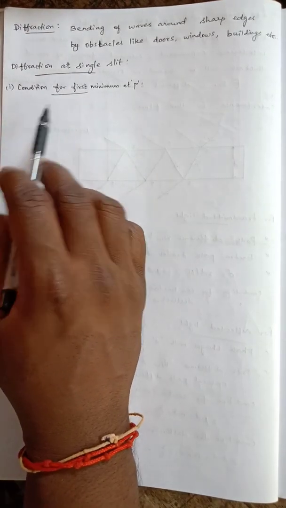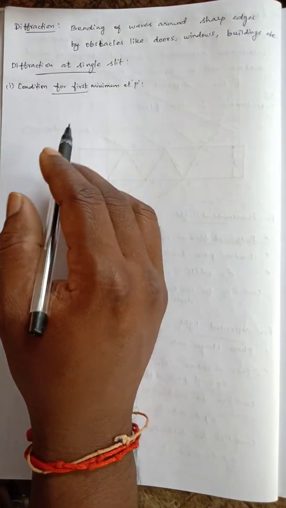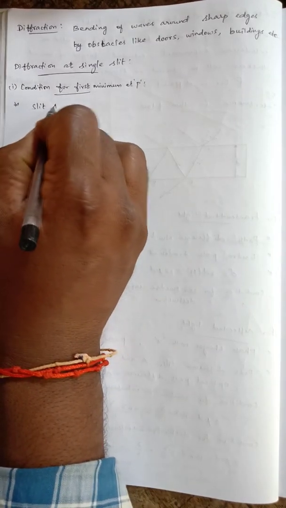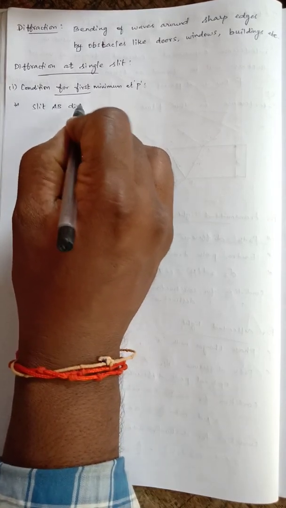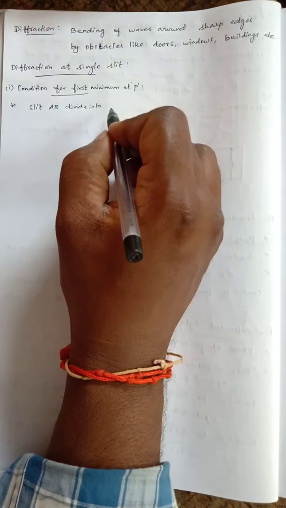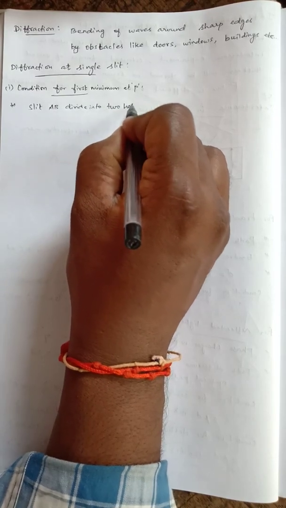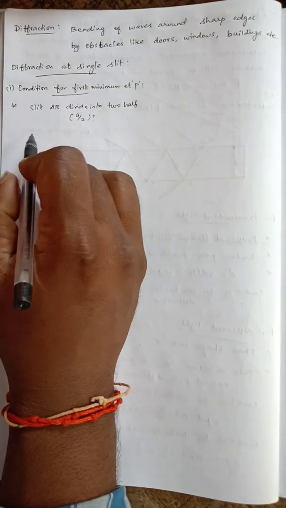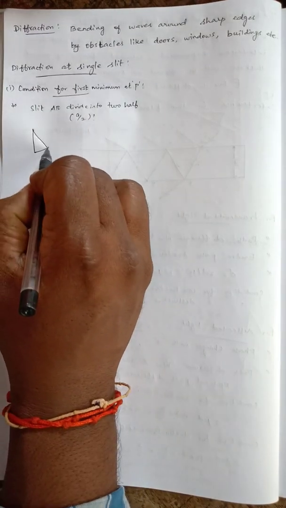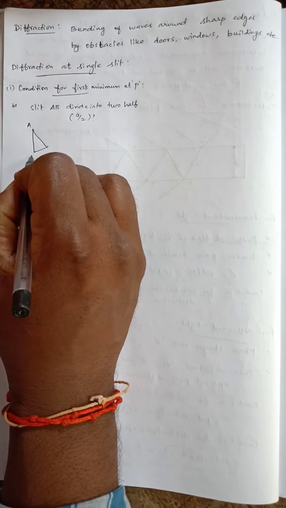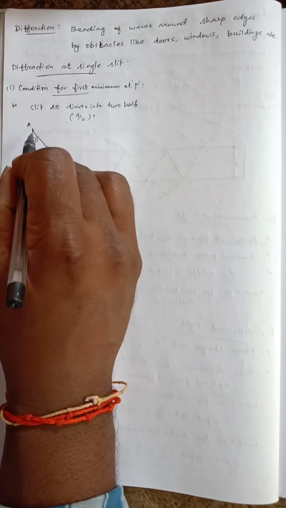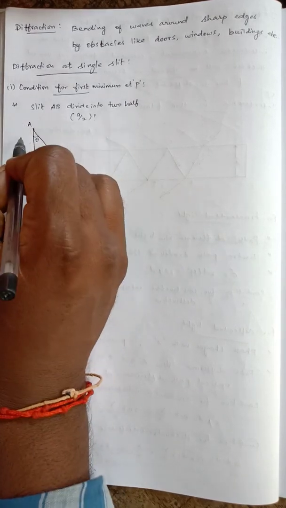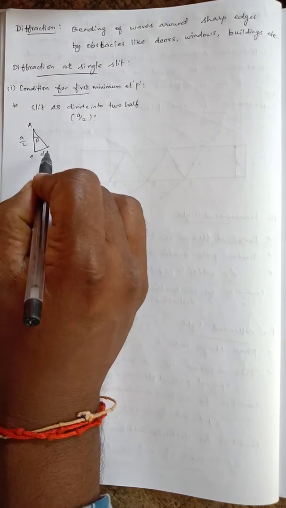Let's see what the condition is for the first minimum at a point P on the screen. We have to divide the slit AB into two halves, which means dividing it by A by 2. So we draw the diagram like this. A, the center point is C, this is angle theta, and the full length A to B is A, but our distance is A by 2, so A by 2 is the path difference.